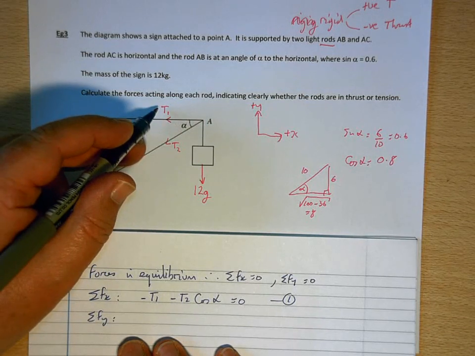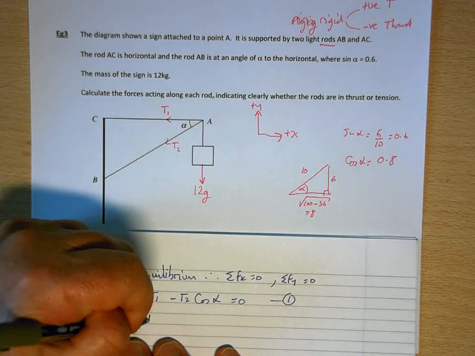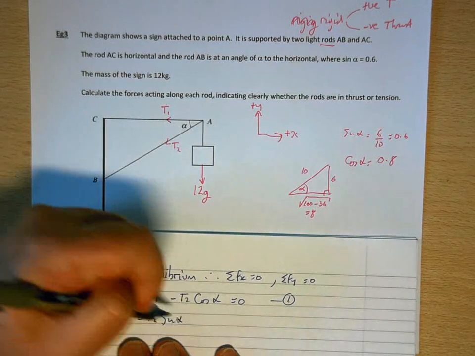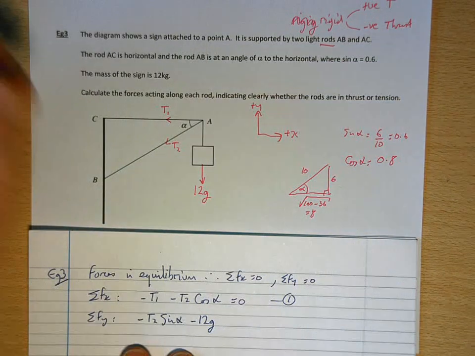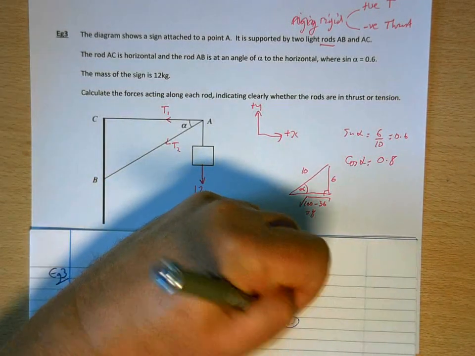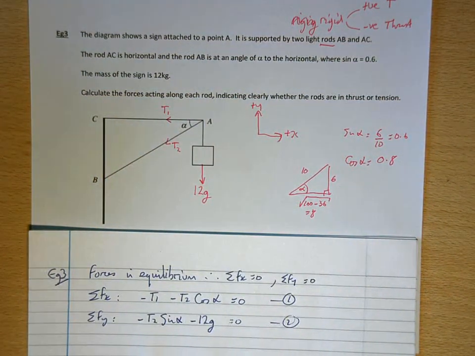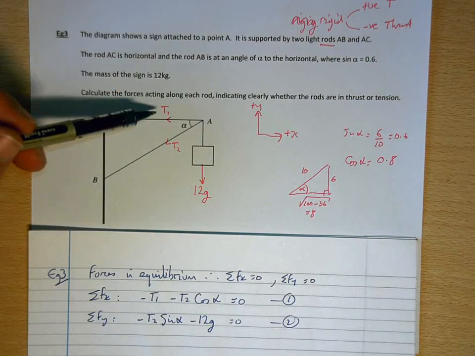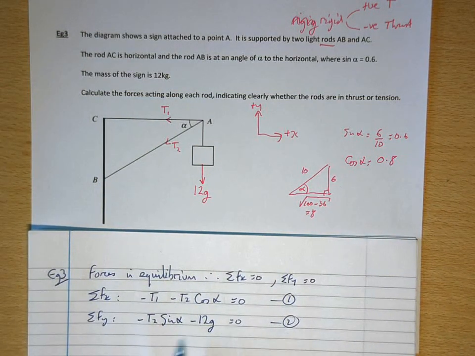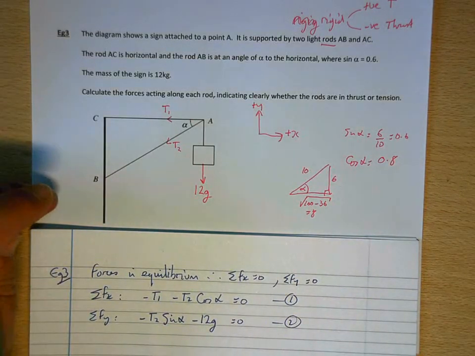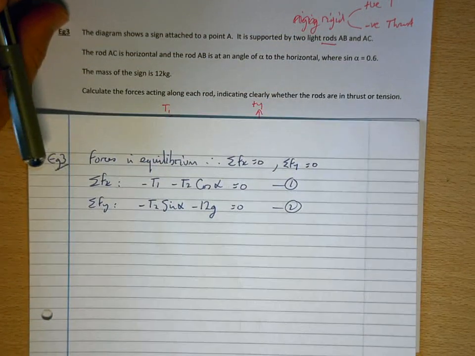So T1 doesn't play a part in it. Minus T2 sine alpha minus 12g equals 0. And I want to work out the values of force acting along each rod, so I want to know T1 and T2. From equation 2, the only unknown I've got is T2. Once I've found T2, I can put it into 1 and work out the corresponding force T1.